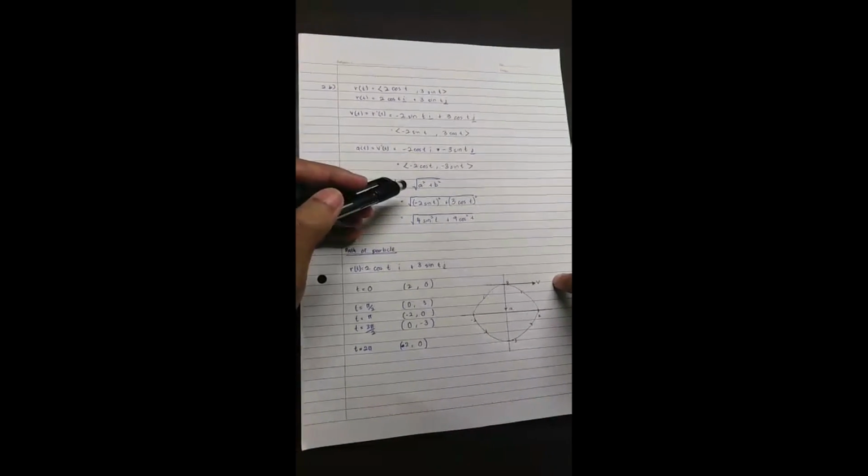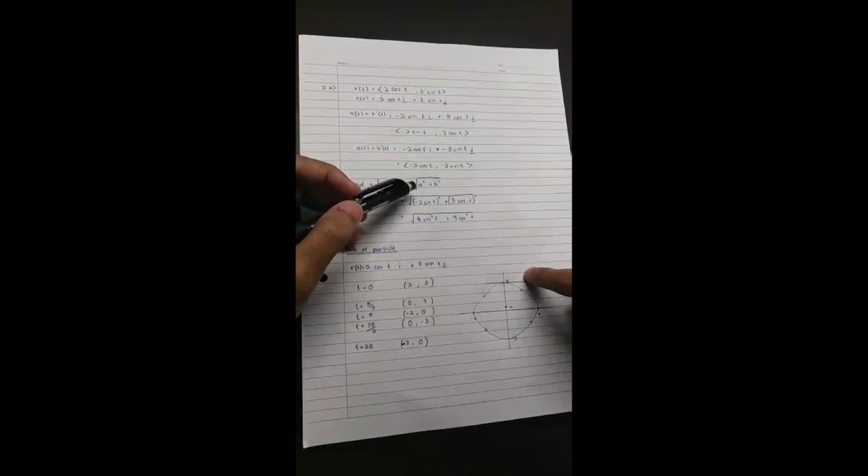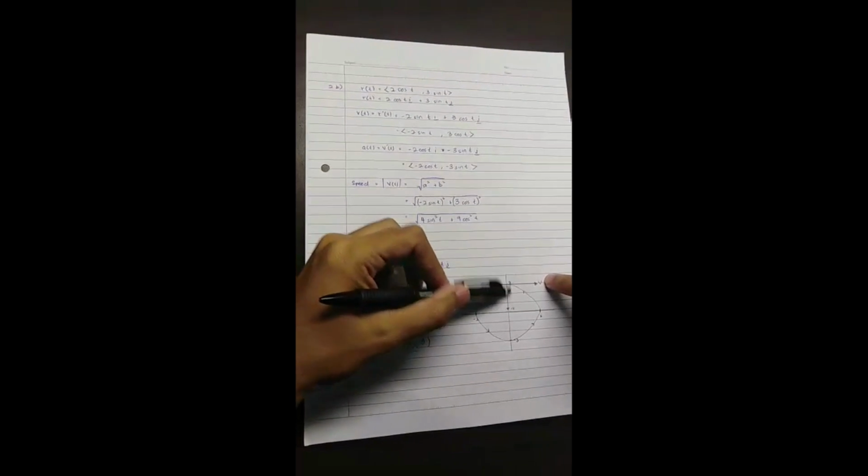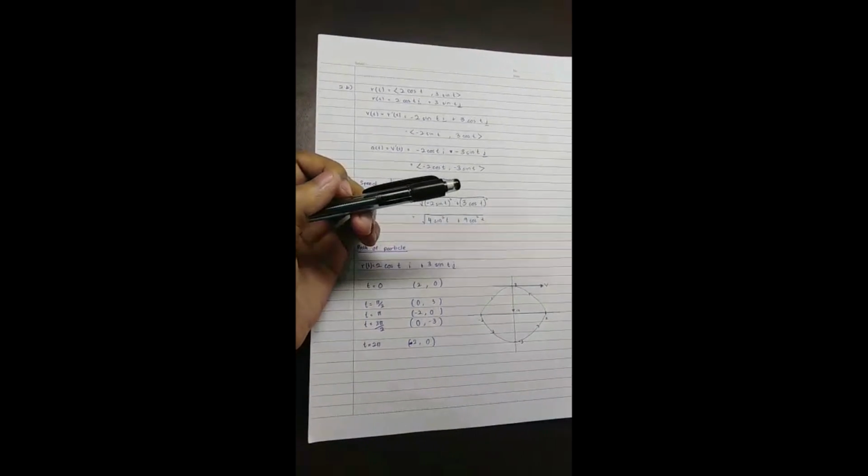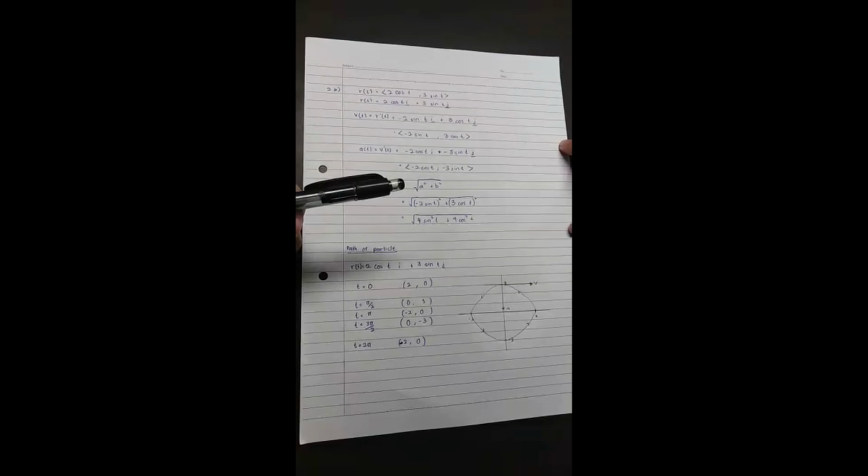The acceleration vector is perpendicular to the velocity vector, which is the a here. We can also sketch the path of the particle using MATLAB.